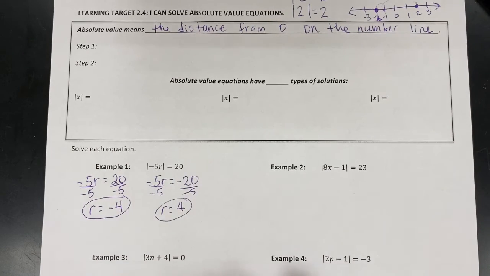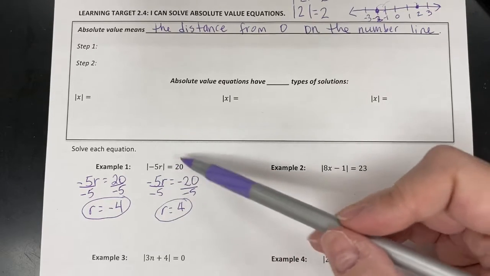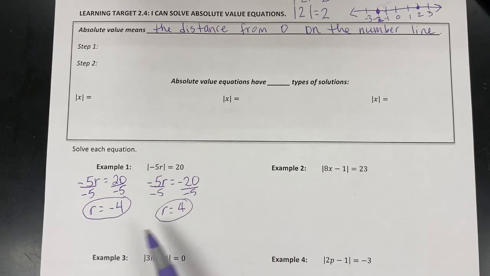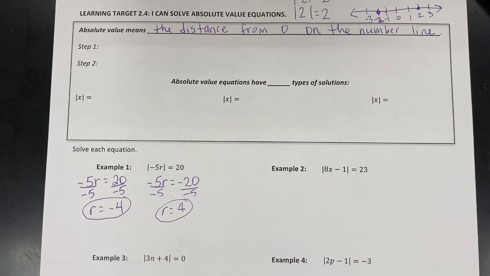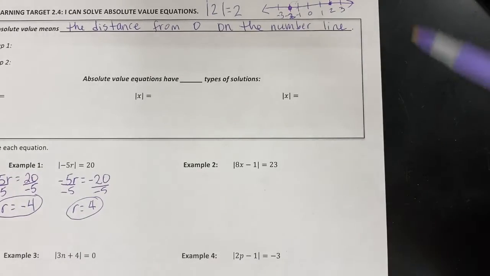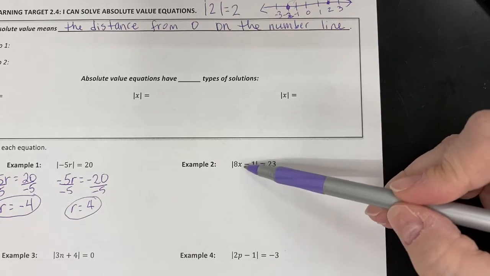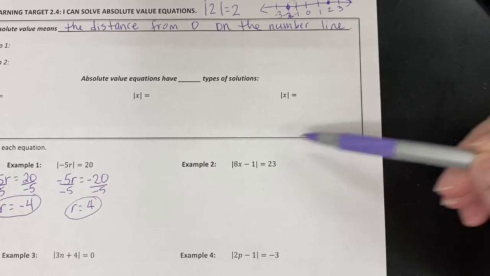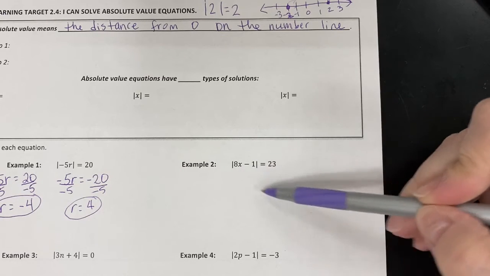So when we have absolute value in our equation, we're going to have to set up 2 smaller equations and solve those because there are 2 different possibilities for the answer. So let's try another one. Taking a look at this one, again, maybe this right here is 23, or maybe this is -23.